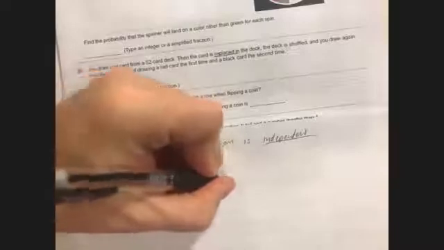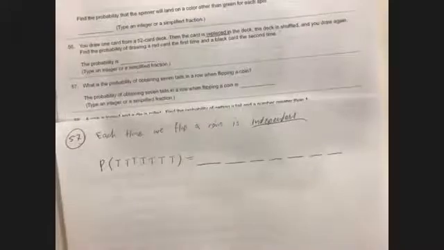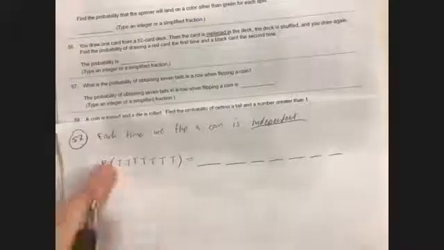Now, I'll show you 2 things I could do. 1, 2, 3, 4, 5, 6, 7. I'm looking for the probability of flipping a coin and getting a T each time. The probability of getting a T or a tails is 1/2. So I'm actually going to do 1/2 times 1/2 times 1/2, 7 times.